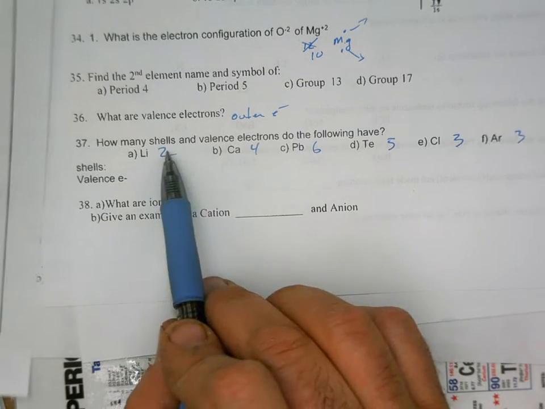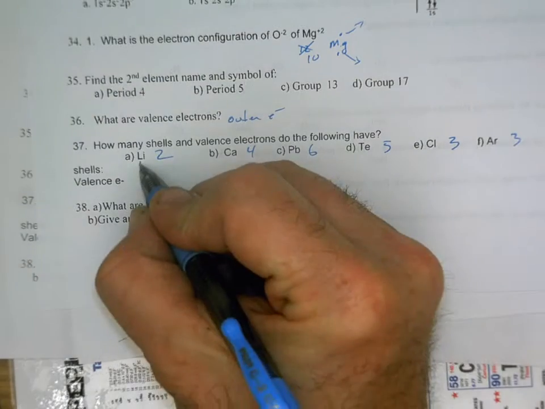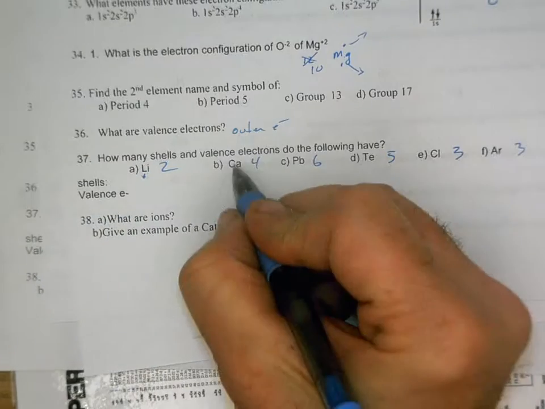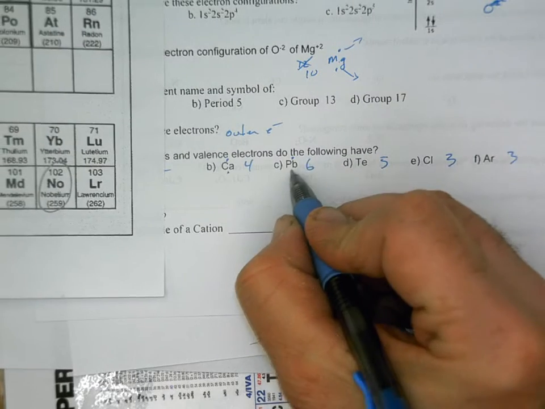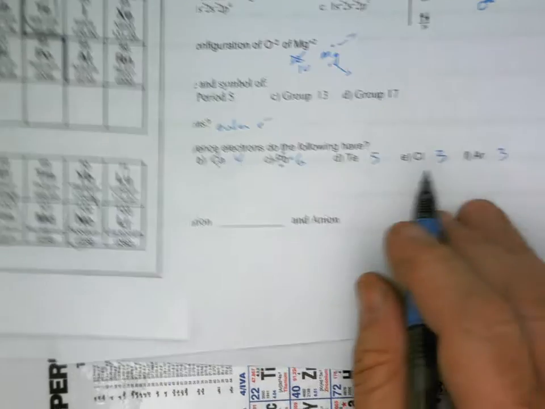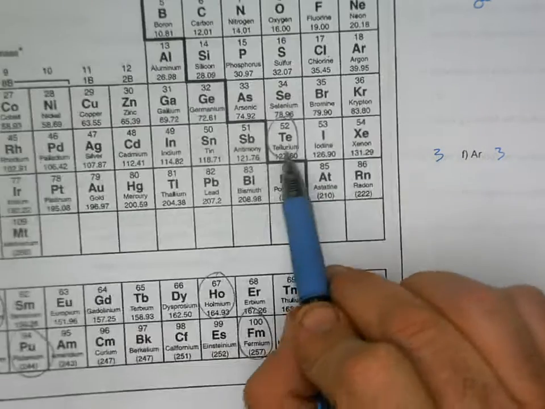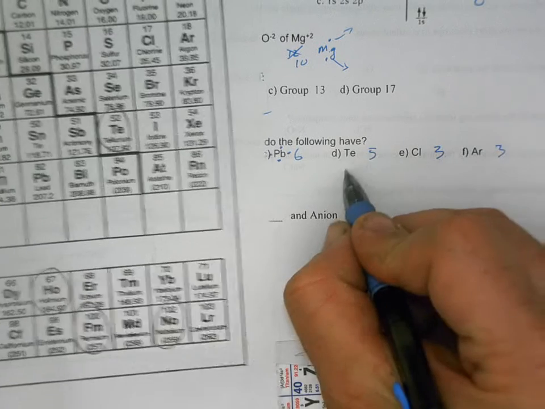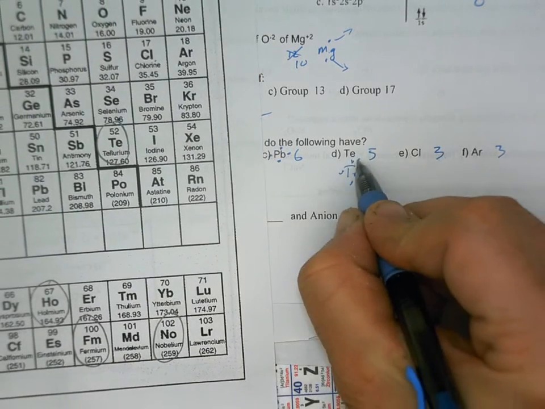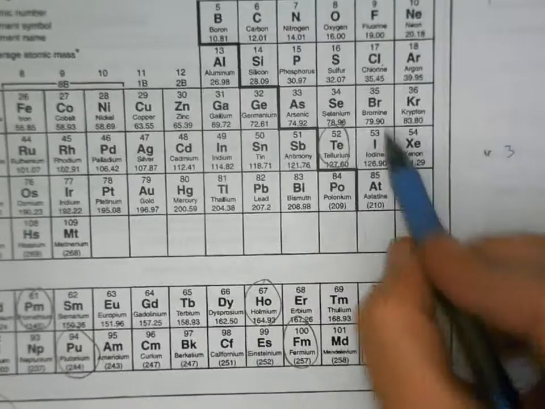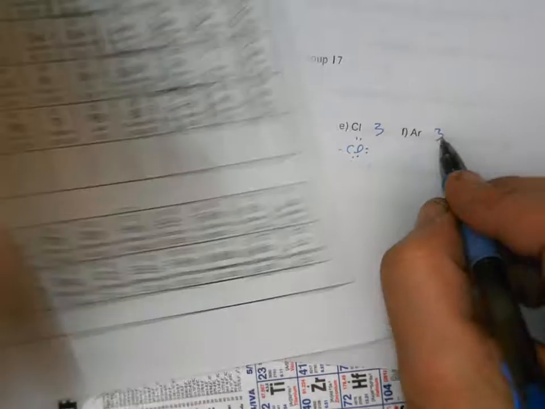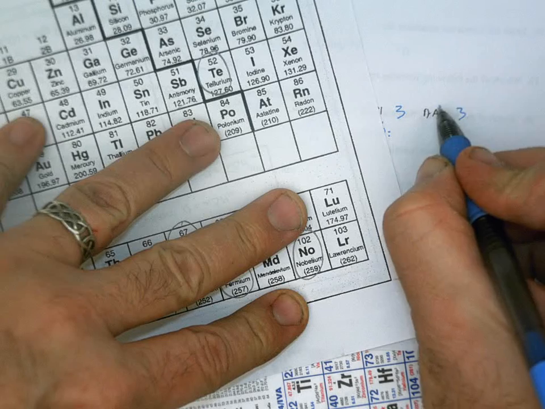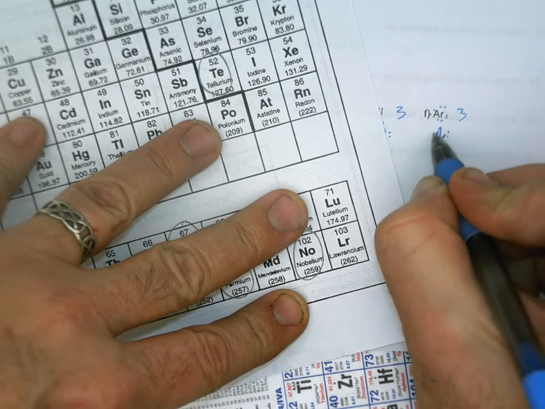Now, valence electrons. You'd see what group they're in. Lithium is in group 1, so it has 1 valence electron. Calcium's in group 2, so it has 2 valence electrons. Lead is in group 14, so it can have 4. It can also have others, but we won't ask you exceptions. Tellurium is in group 16, so it has 6. Chlorine is in group 17, so it has 7 valence electrons. And argon, in group 18, is a noble gas with 8, a full electron configuration.